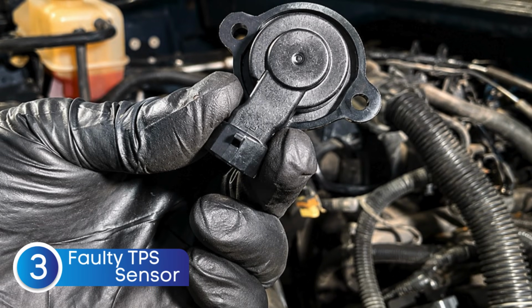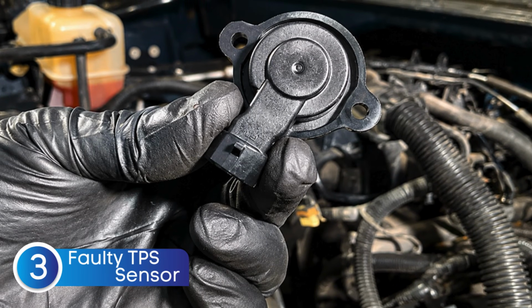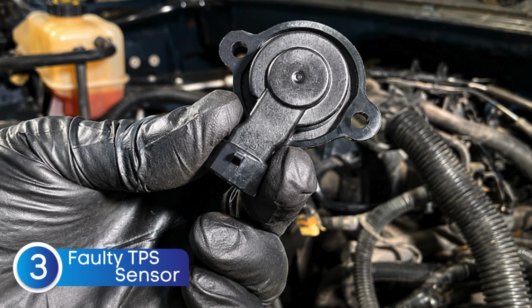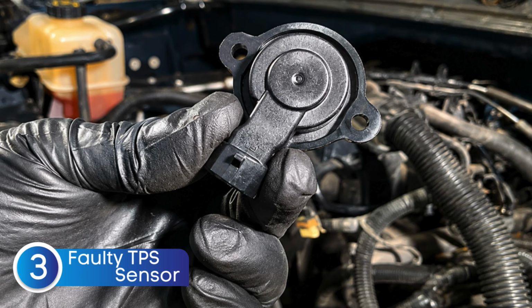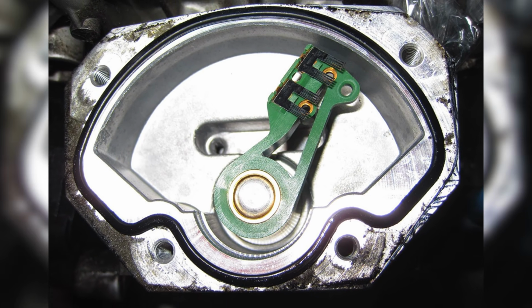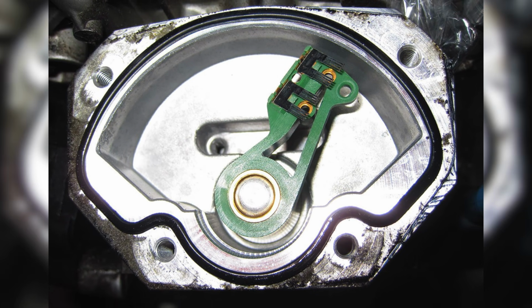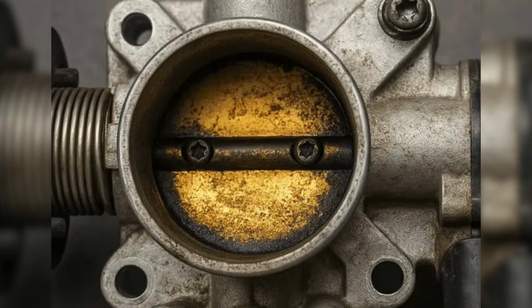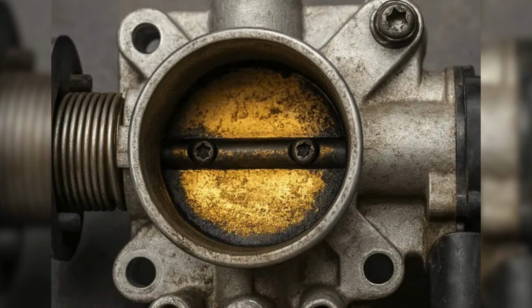Next, another possible cause of the P0120 code is a faulty throttle position sensor itself. Like any electronic component, the TPS can wear out over time. Inside the sensor is a resistive track or electronic sensing element that changes the output voltage as the throttle plate moves. After years of operation, this sensing element can become worn, damaged, or develop dead spots.